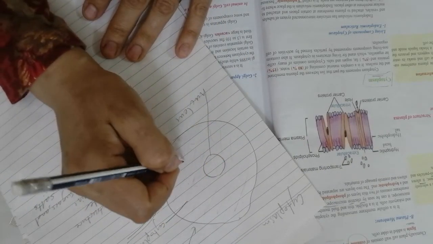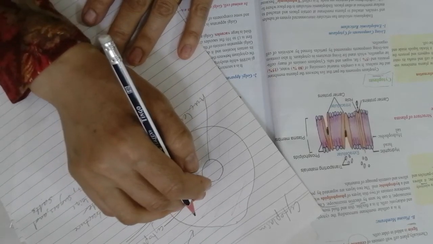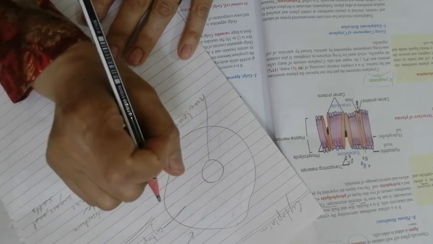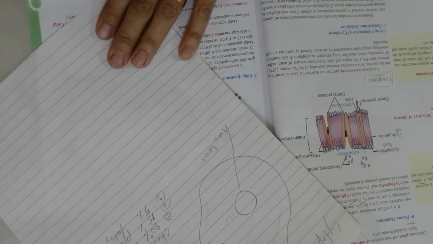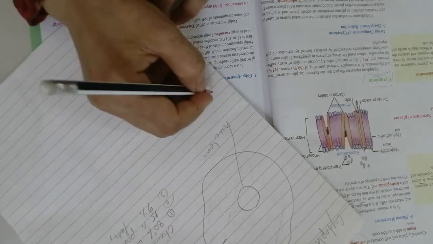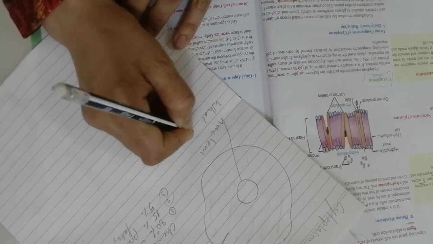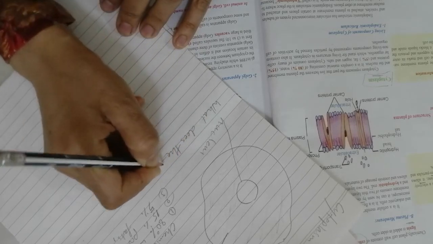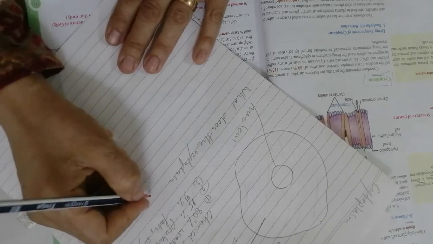What does the cytoplasm have inside it? Cytoplasm consists of many cellular organelles, which stand for living structures in the cytoplasm. So what does the cytoplasm contain?